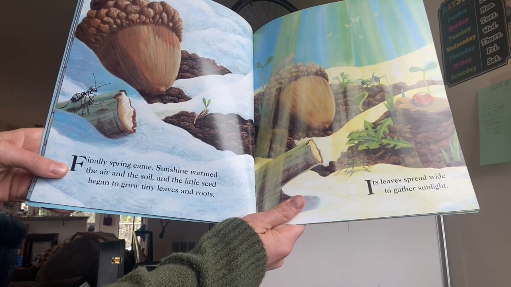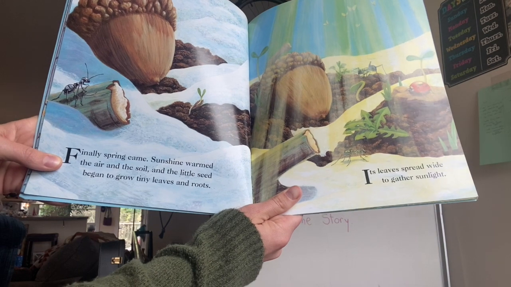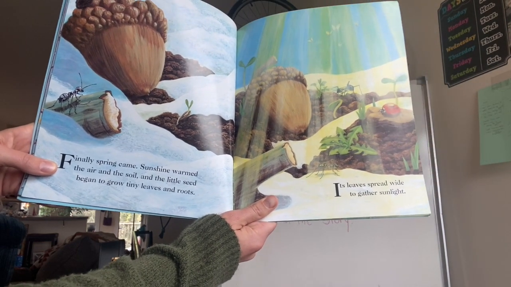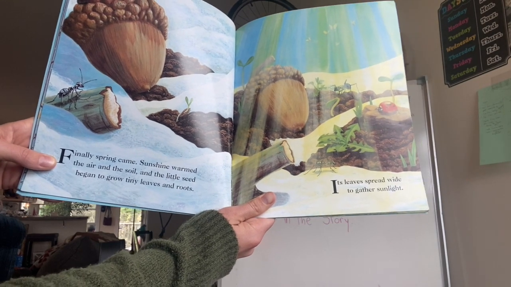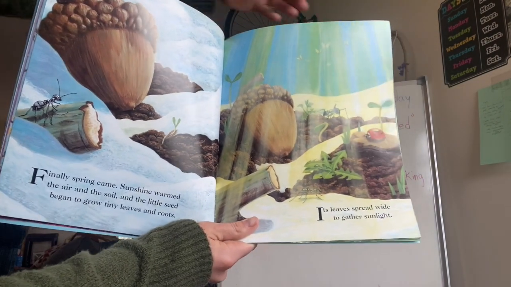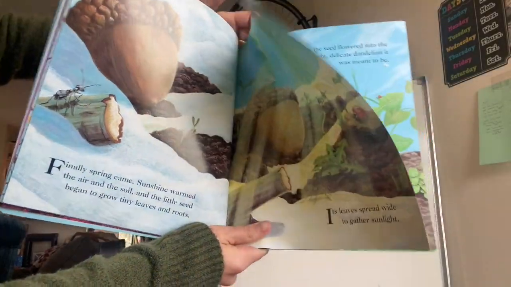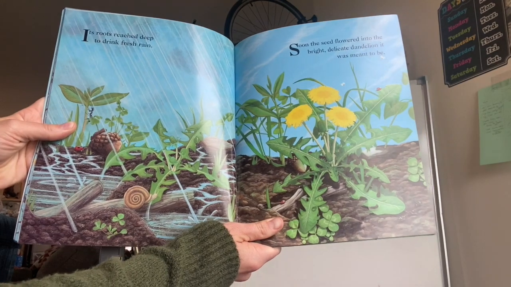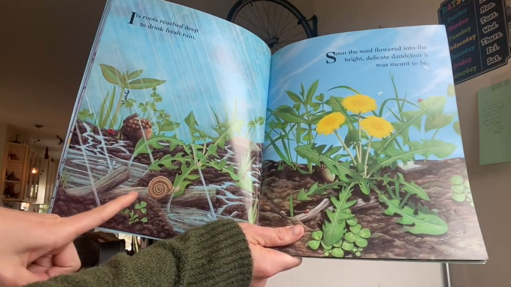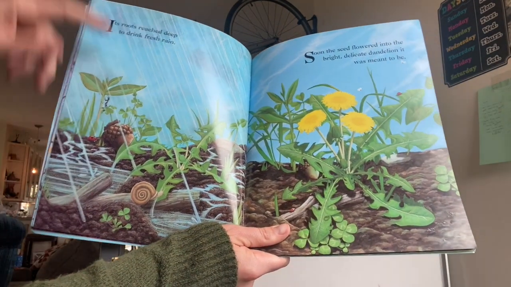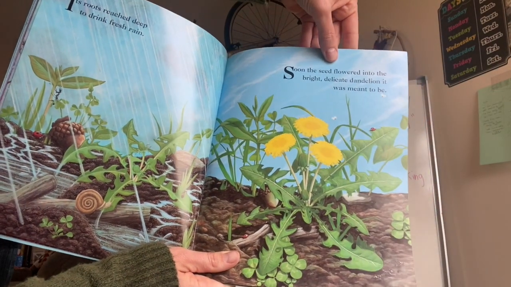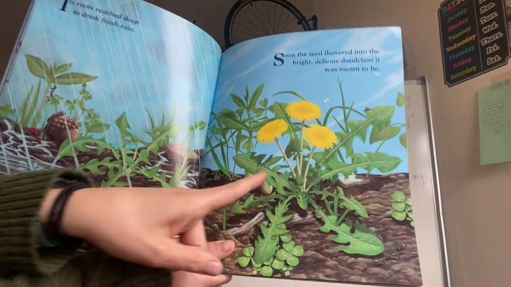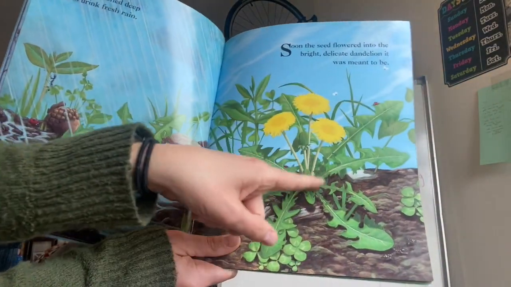Sunshine warmed the air and the soil, and the little seed began to grow tiny leaves and roots. Its leaves spread wide to gather sunlight. Its roots reached deep to drink the fresh rain. So it's starting to grow. Soon the seed flowered into the bright, delicate dandelion that it was meant to be. So pretty.